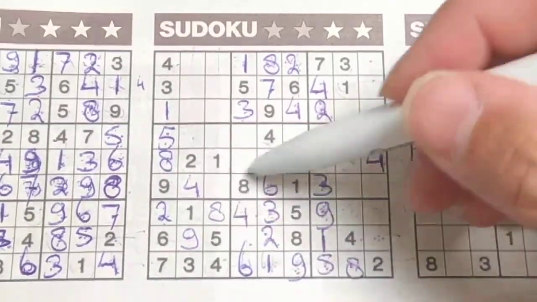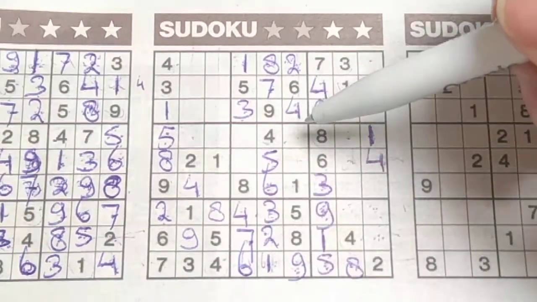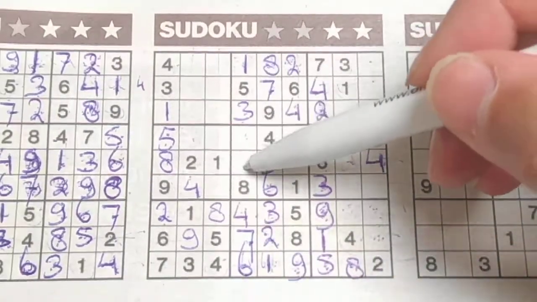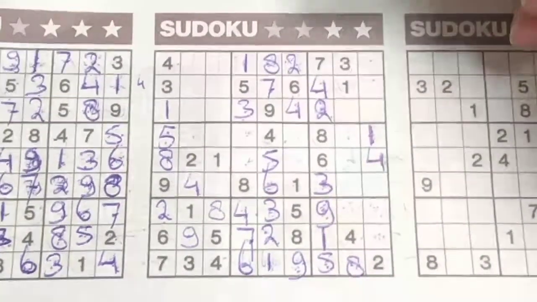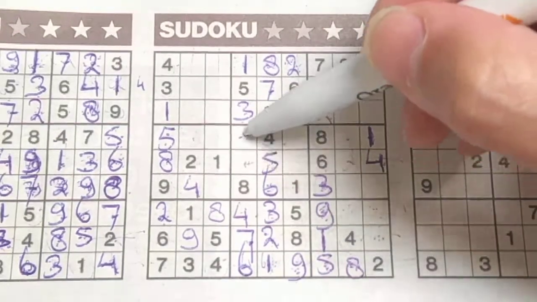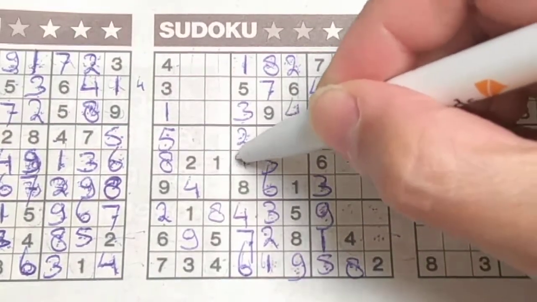1 number left in this big square for the number 7. 2 numbers left in this column for the numbers 2 and 9. We have a 2 here, no 2 there. 2 should be here, and the 9 goes there.